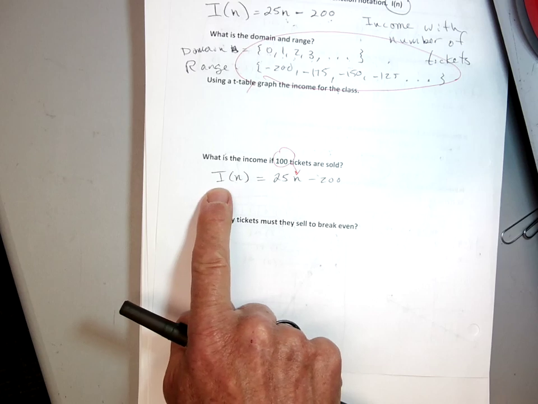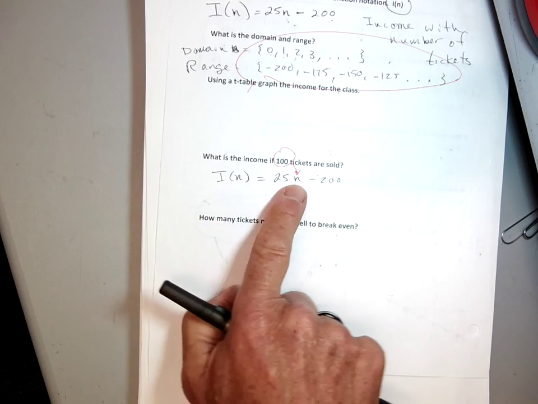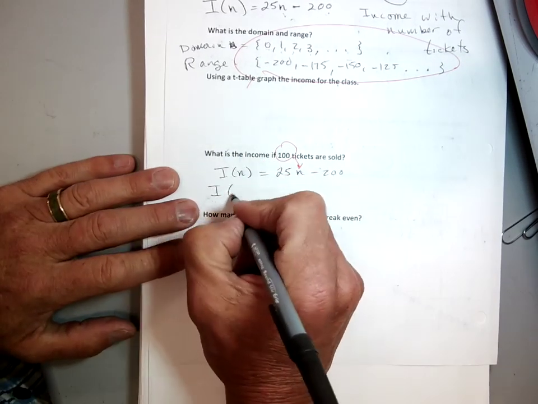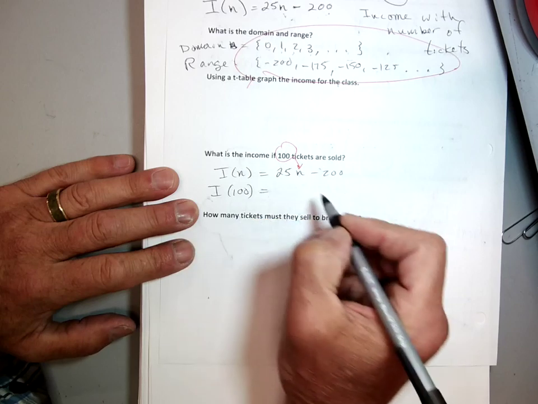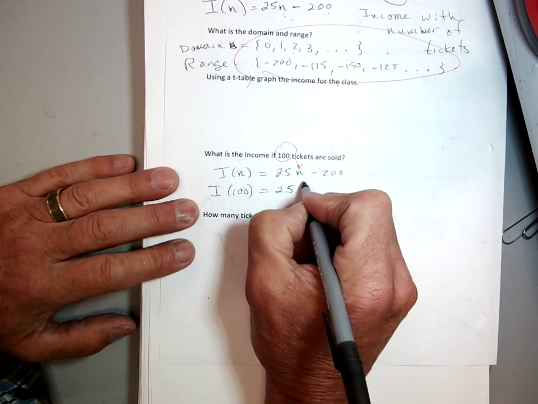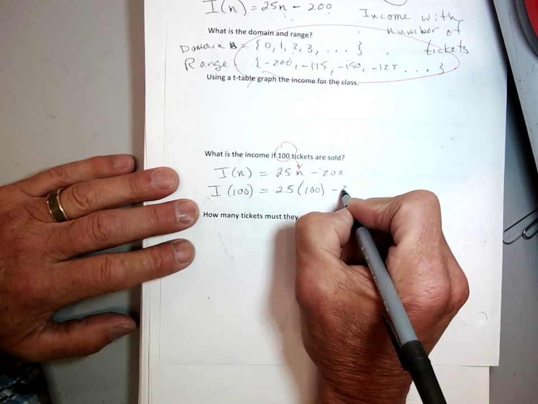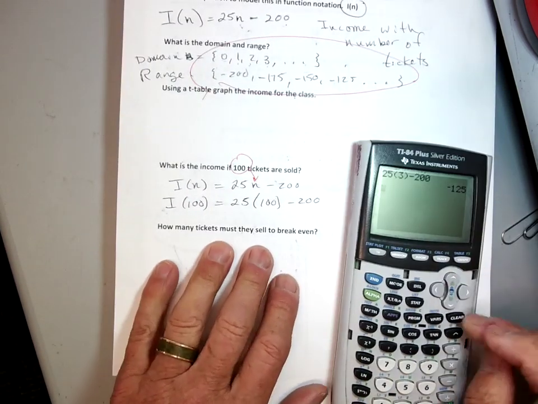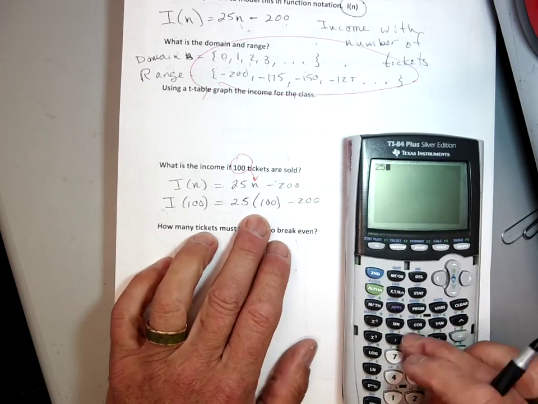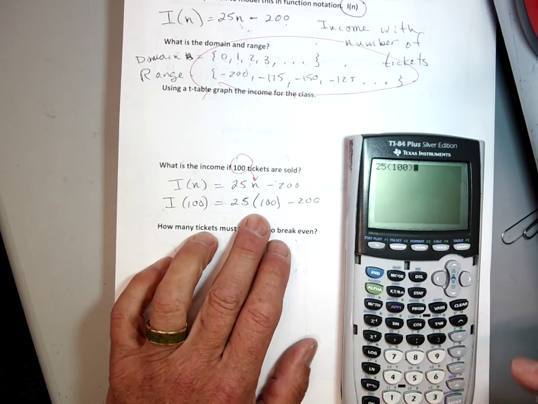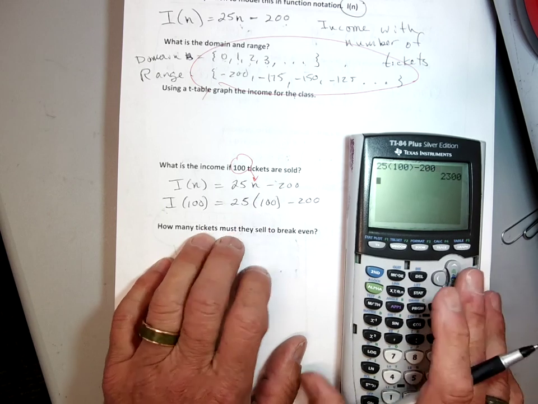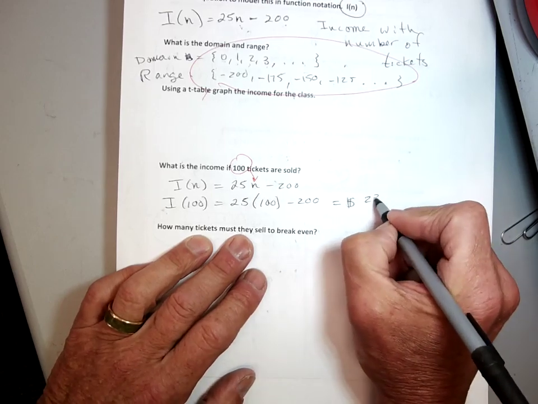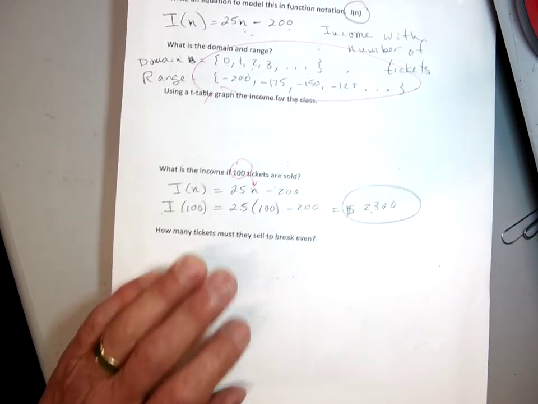I of n, income to the number of tickets. If I sell 100 tickets, I'm going to plug in $25 per ticket. So I of 100, which means the income for 100 tickets, is equal to 25 times 100 minus 200. I can use my calculator, I can do it very easily, or I can just use my brain. 25 times 100 minus my 200. And I'm going to make some money. Woohoo! The senior class just made $2,300. Might help them on their senior trip.